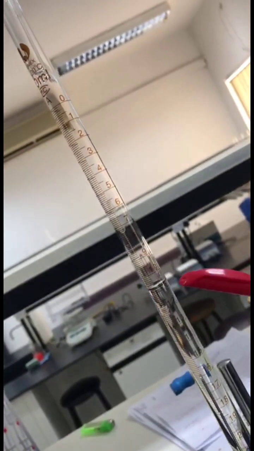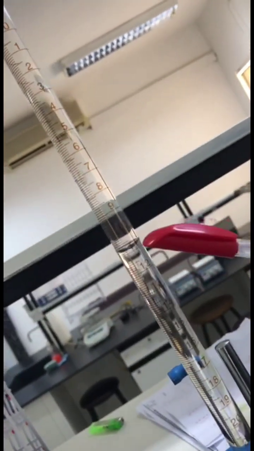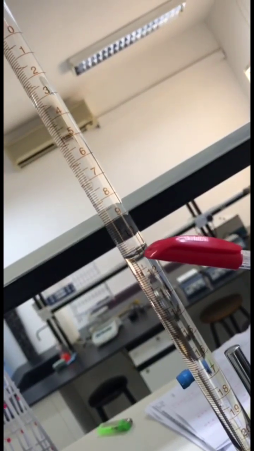The volume consumed of NaOH during titration is 11 ml.